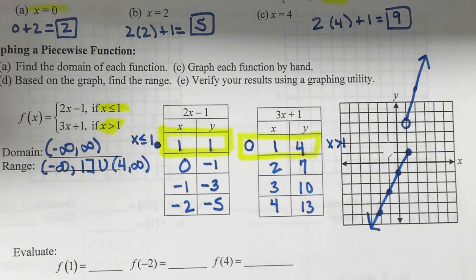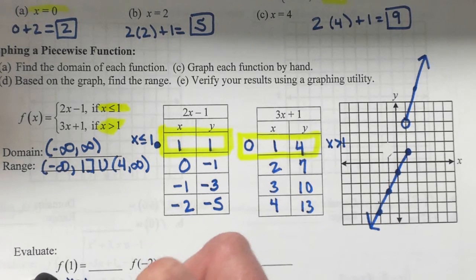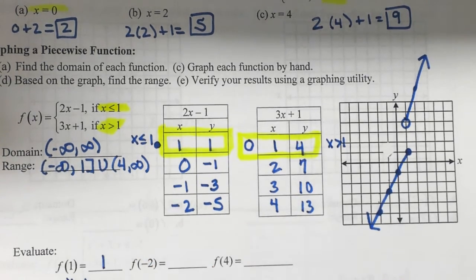Now, if I want to evaluate this piecewise function, just like I did in the first couple of examples, what domain does 1 fit into? Does 1 fit into the first equation's domain or the second equation's domain? The first. So I'm going to plug it in for x, which you actually already did. So f of 1 is simply going to be 1.